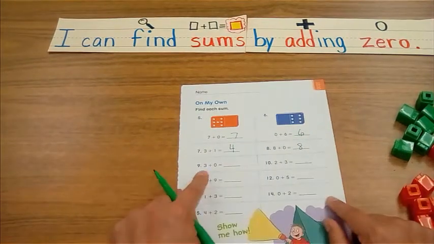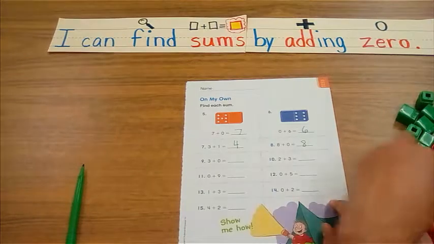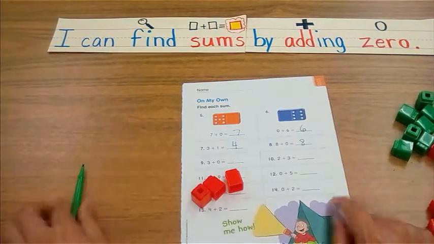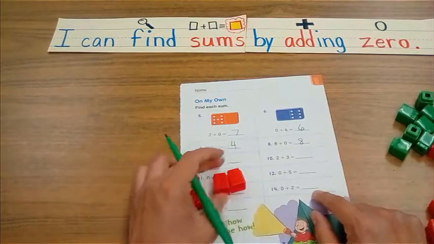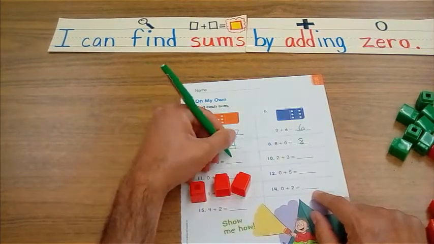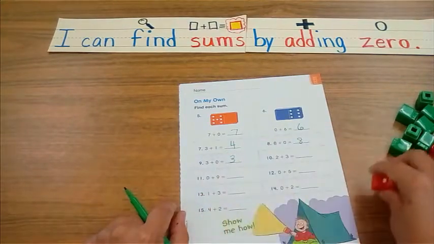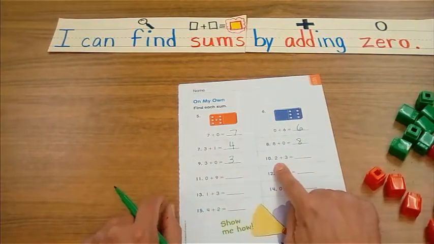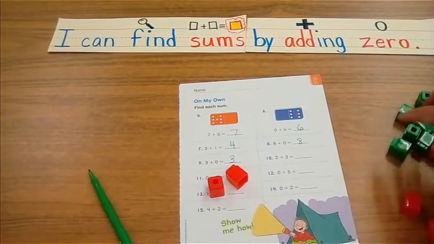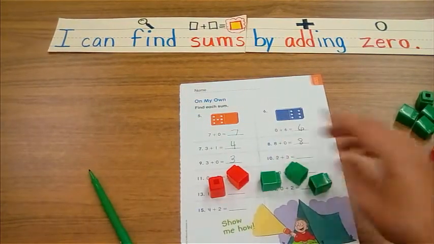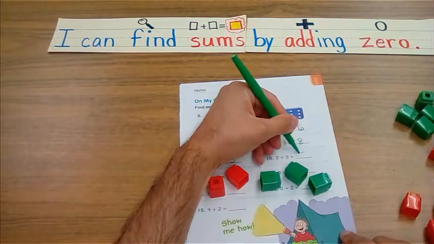How about here? 3 plus 0. Well, I'm going to add 3 of these red blocks. How many of the green ones should I add? That's right, 0. So the answer is 3. It doesn't change because we haven't added any blocks. How about here? 2 plus 3. Well, I can add 2 red blocks, 3 green ones. What does that make? That's right, 5.